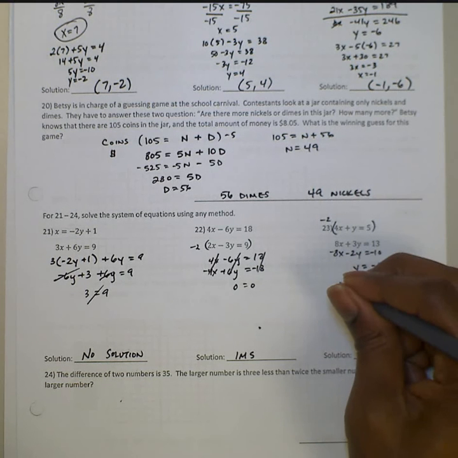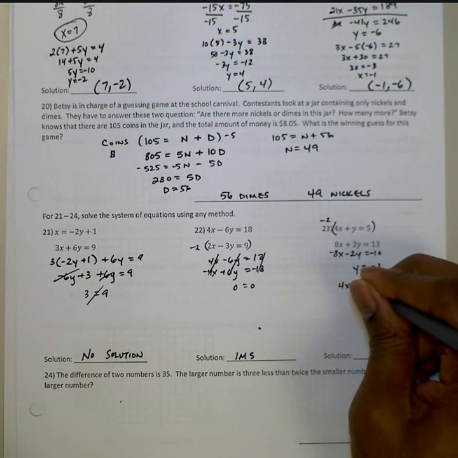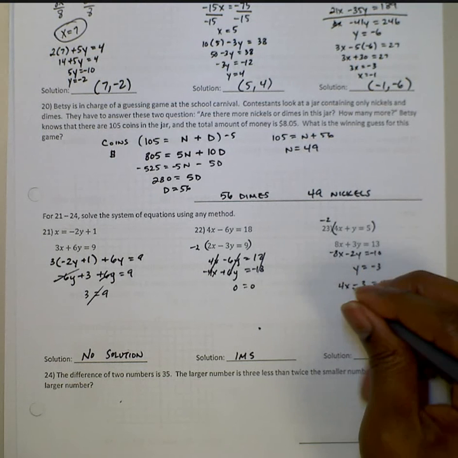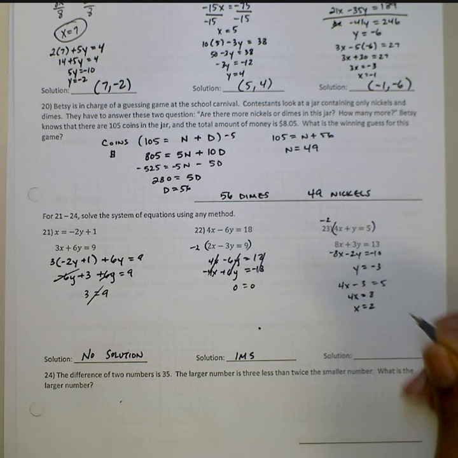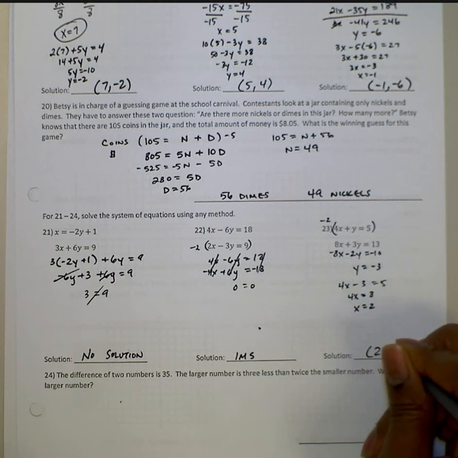I get to plug it into one of the equations. I'm going to plug it into the top equation. 4x minus 3 equals 5. 4x equals 8. X then is 2. So my solution is 2, negative 3.